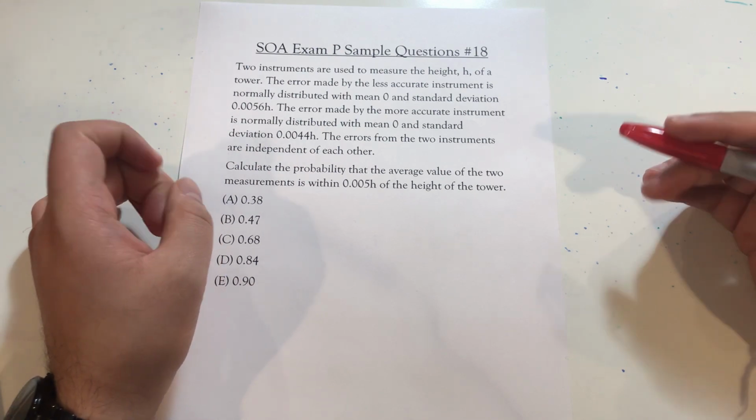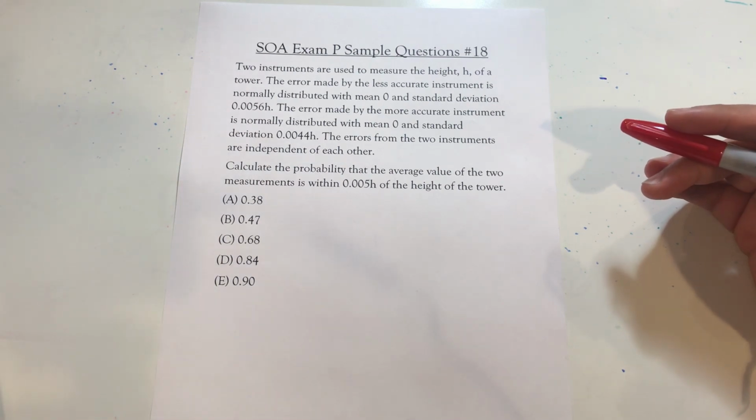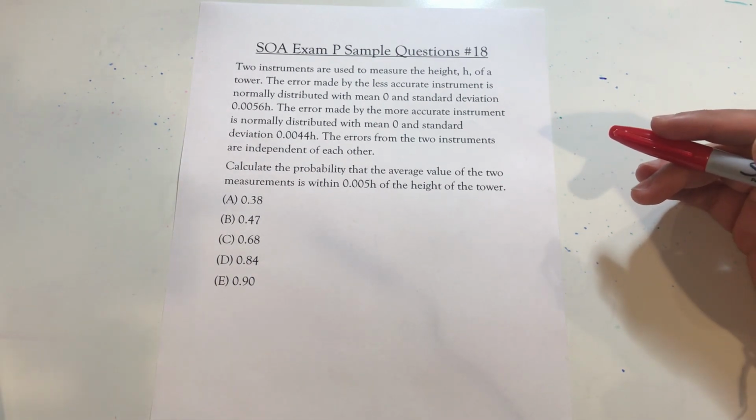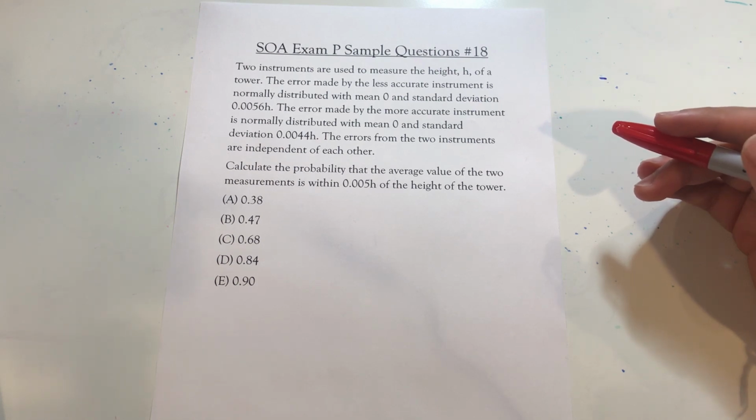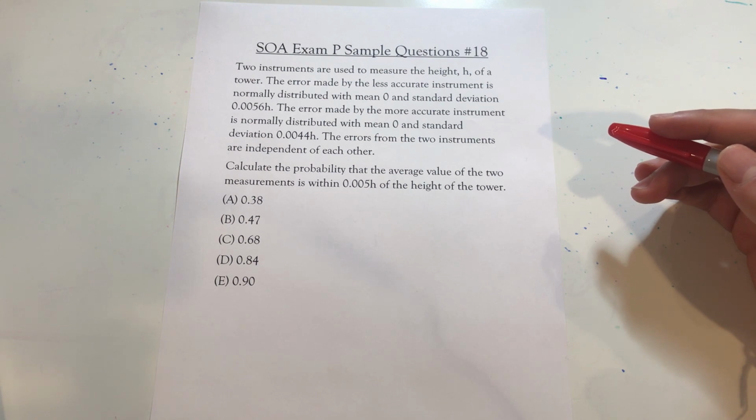The error made by the more accurate instrument is normally distributed with mean 0 and standard deviation 0.0044h. The errors from the two instruments are independent of each other. Calculate the probability that the average value of the two measurements is within 0.005h of the height of the tower.